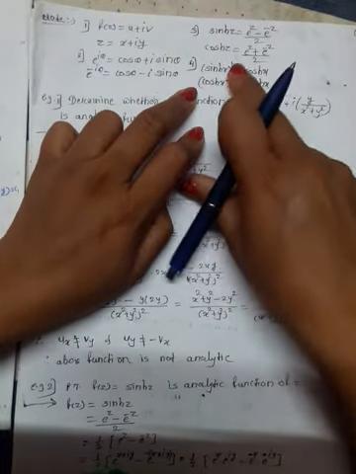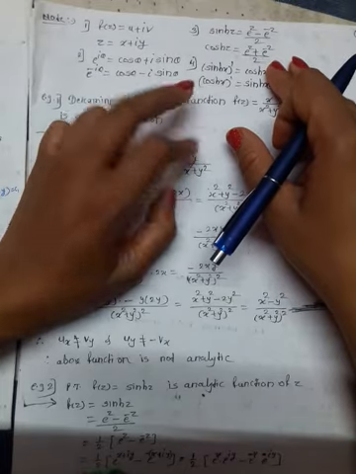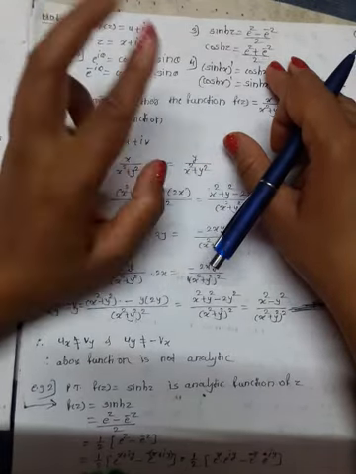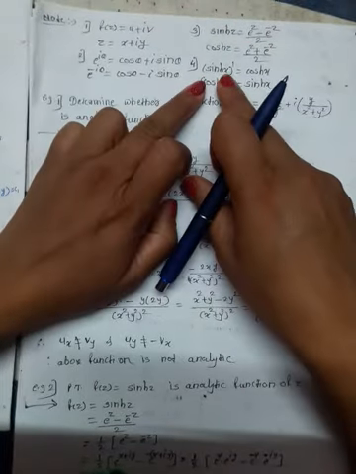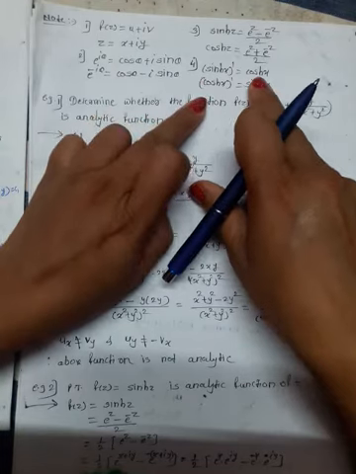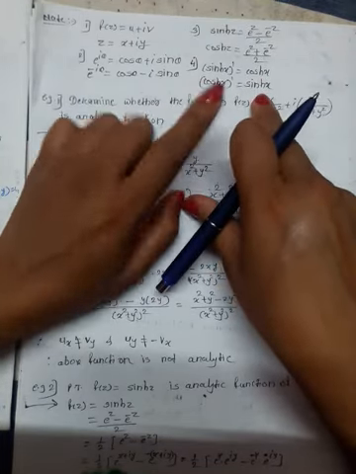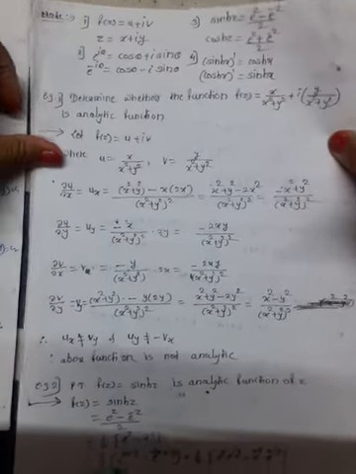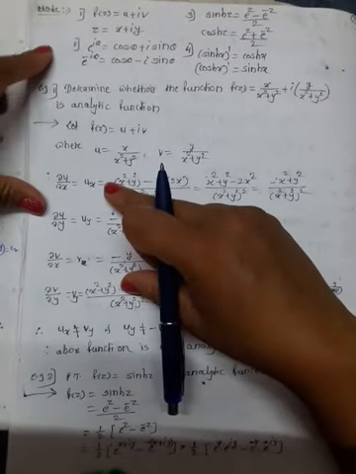Now, dash means derivative. In normal trigonometry, the derivative of sin is cos and the derivative of cos is minus sin. While in hyperbolic functions there is no plus and minus sign. The derivative of sinh x is cosh x, and the derivative of cosh x is sinh x. Remember this. The rest of the derivative rules, all the chain rules, are the same. Now let us see the first example.